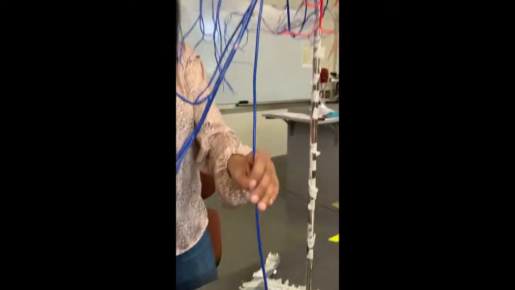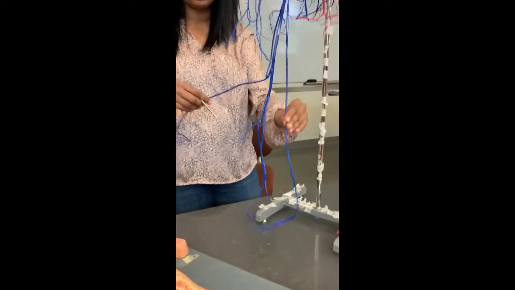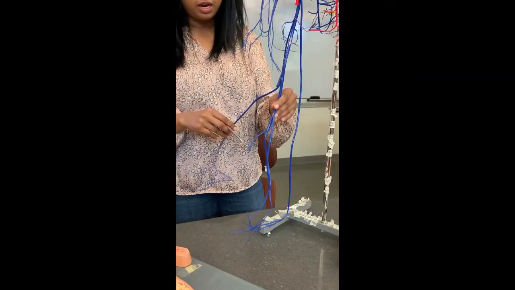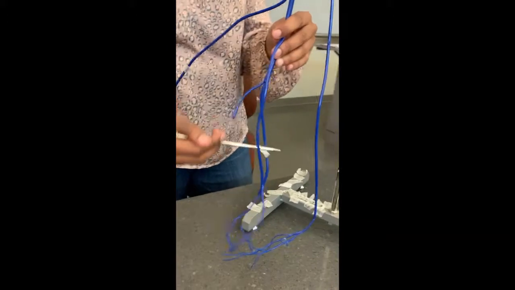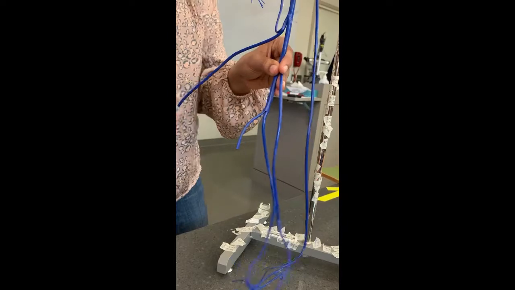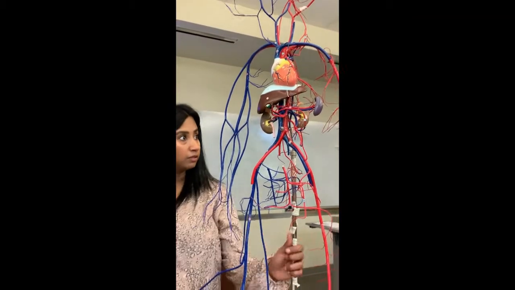Greater saphenous vein, lesser saphenous vein. Now you have the anterior tibial and the posterior tibial, and you have the fibular. Done. Yeah, so it's pretty easy.